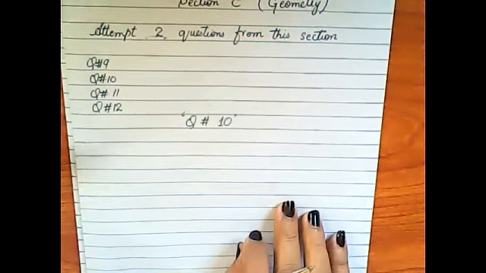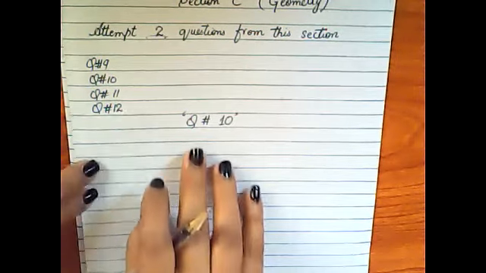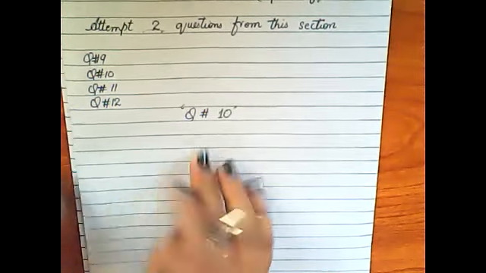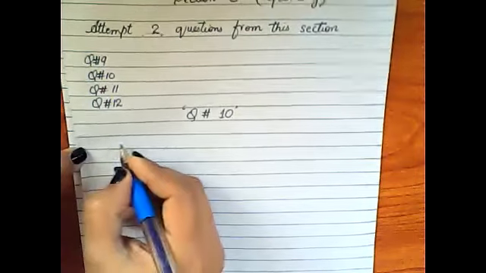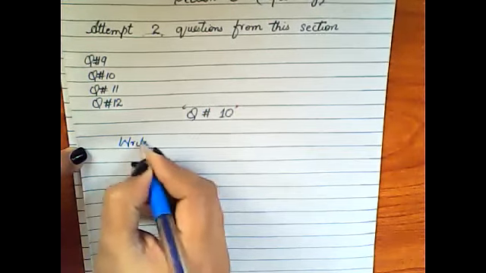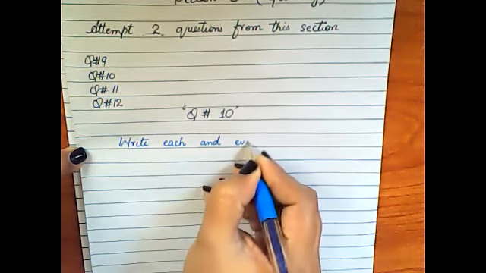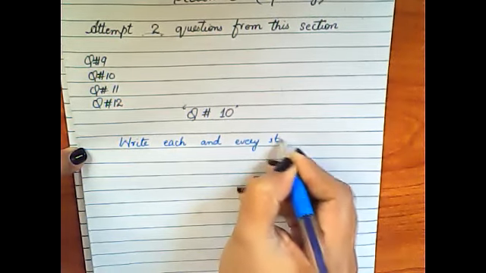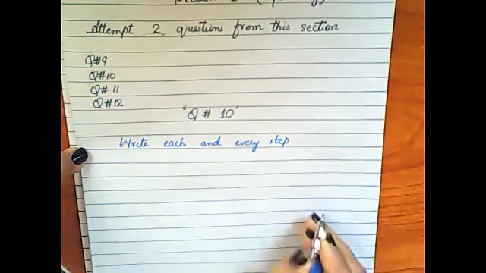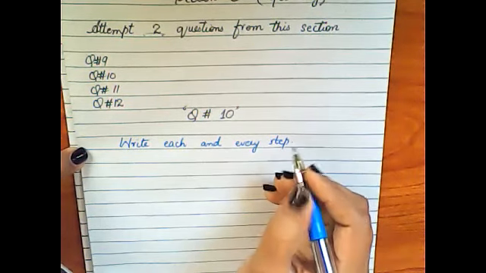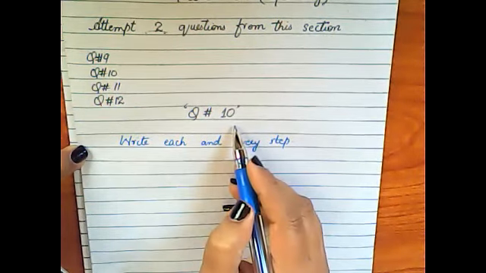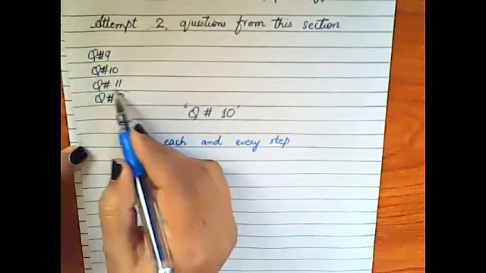Okay, so you will have to use all these three things. Then you will attempt your question number 10, and please write each and every step, right? Each and every step. Do not skip any step. All steps are important.